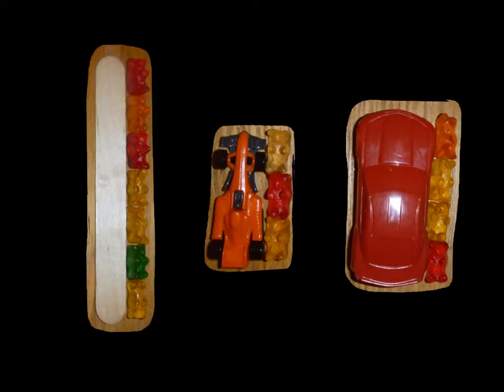So remember, we're using informal units. And here's those yummy gummy bears again. I'm going to be looking at how long each of these items are using gummy bears. And I think I would like to order them from the shortest object to the longest object. So let's have a look.